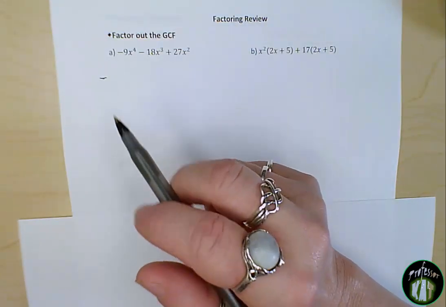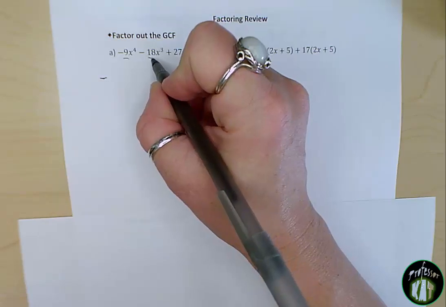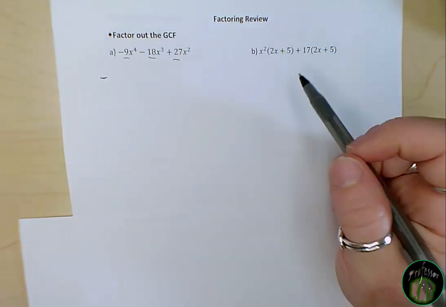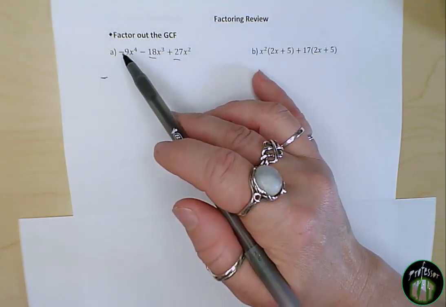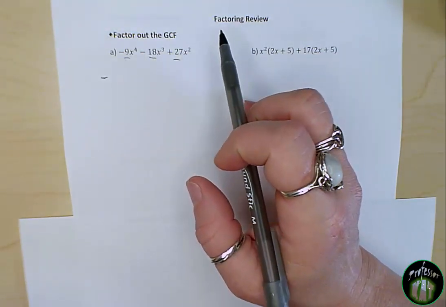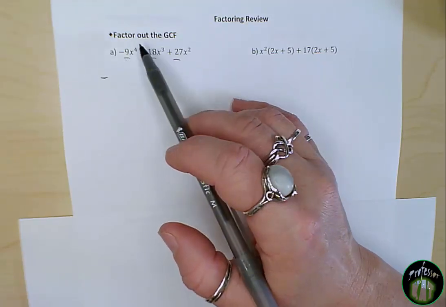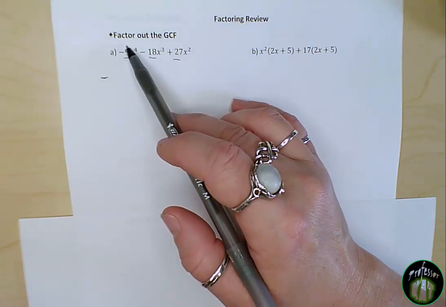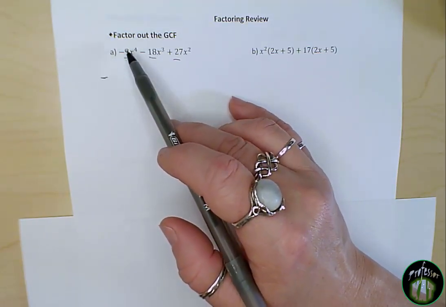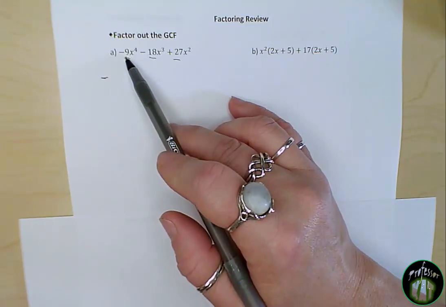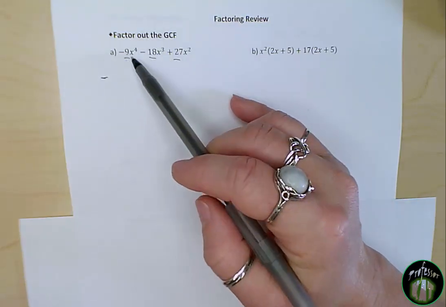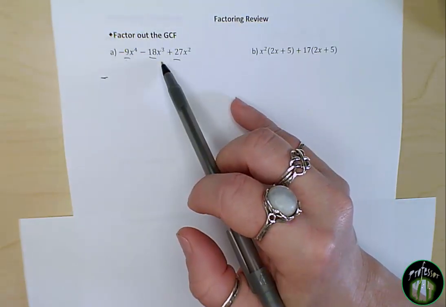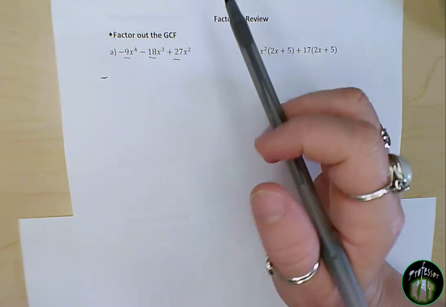The next thing you want to look at is your numbers. And here we have a 9, an 18, and a 27. Now, you want to see what is the biggest number that you can pull out from each one of these numbers. You need to start with your smaller number, because my GCF for my numbers cannot be bigger than 9, because I only have 9 here. I don't have 10 to take or 11 to take. I only have 9. So think about what goes into 9, what goes into 18, and what goes into 27.